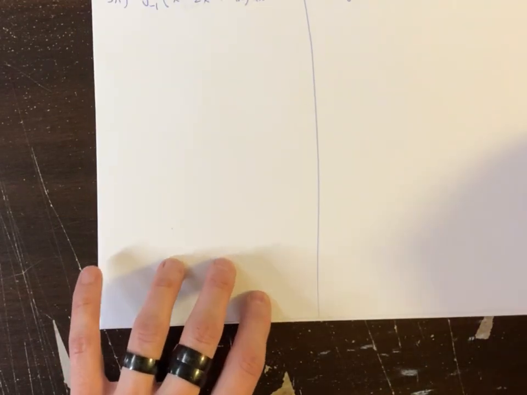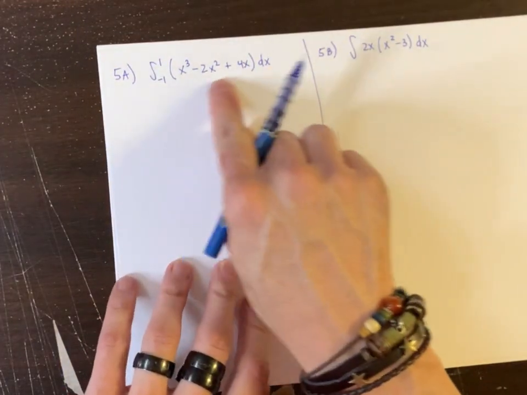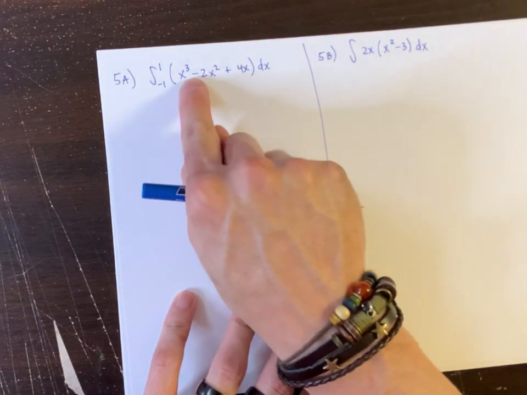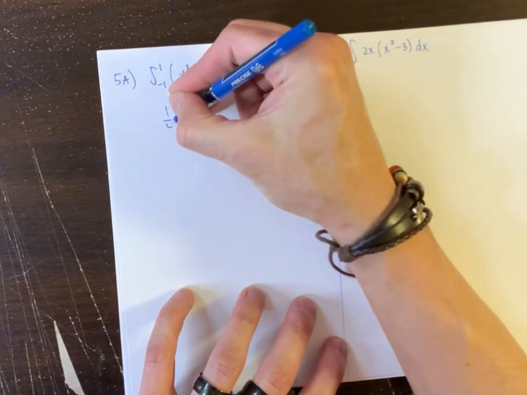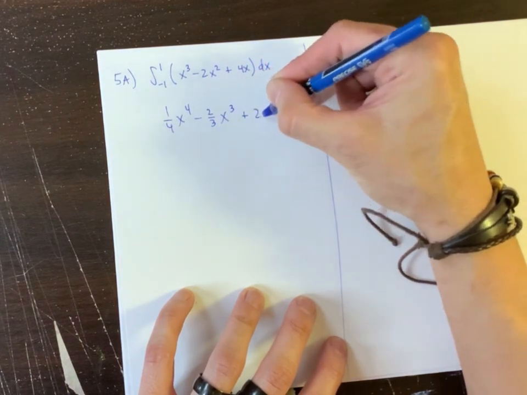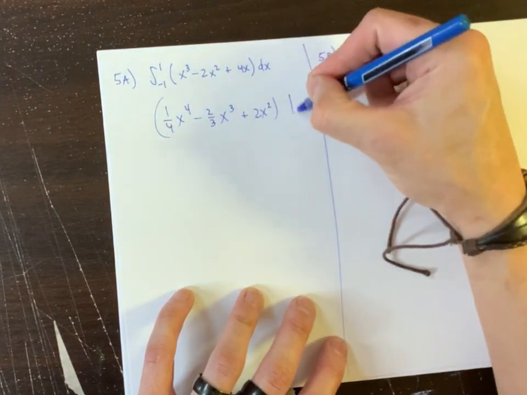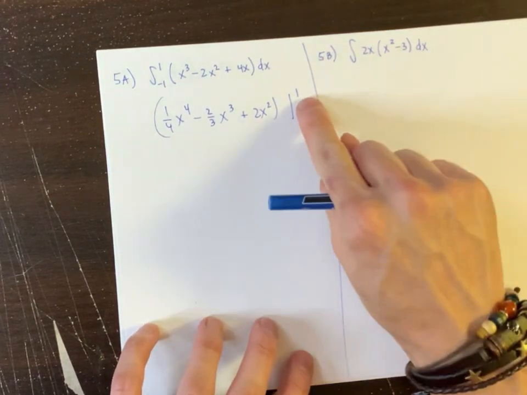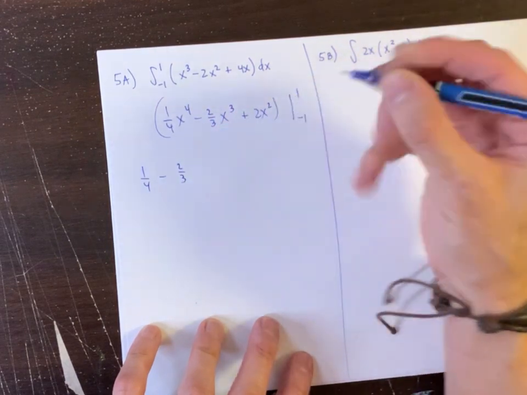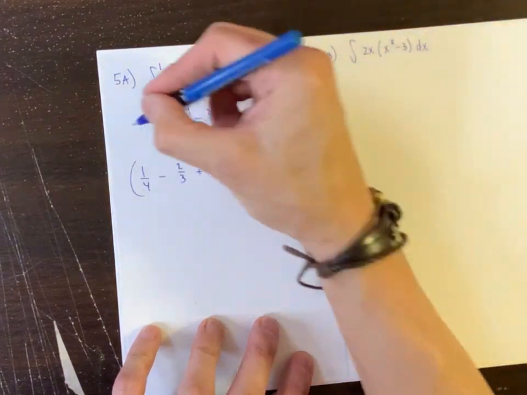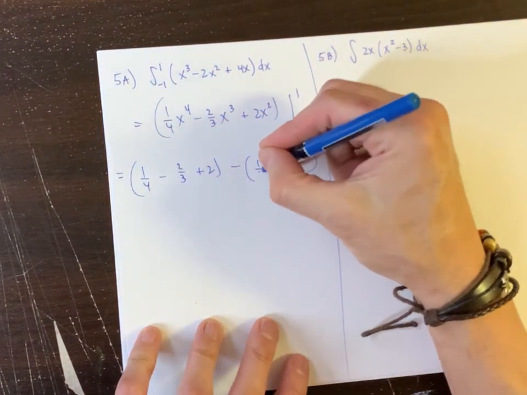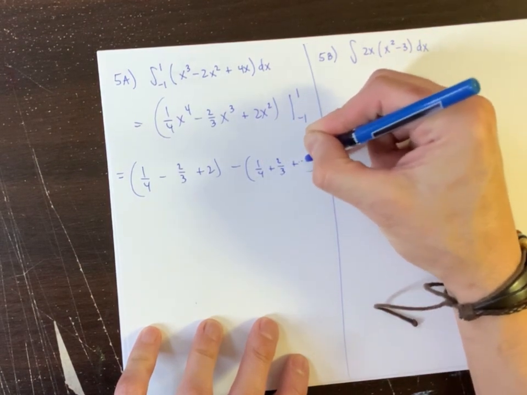So now number 5. So we have an integral, and let's just go term by term integration. And again, I'll just go a little faster this time. So integrate term by term. So that'll be 1/4 x to the 4th minus 2/3 x cubed plus 2x squared. If you do term by term integration from -1 to 1. If you plug in 1 into all the x's, you'll eventually end up with 1/4 minus 2/3 plus 2. And then minus, and I'll plug in -1, there, and there. You will end up with this here.